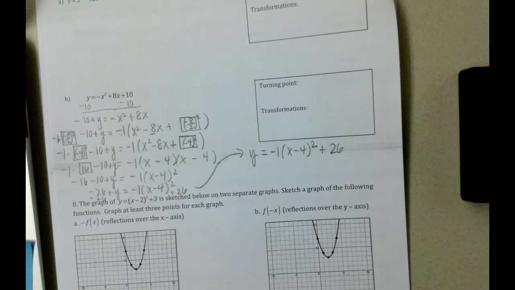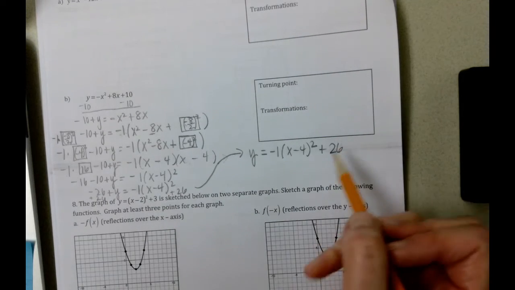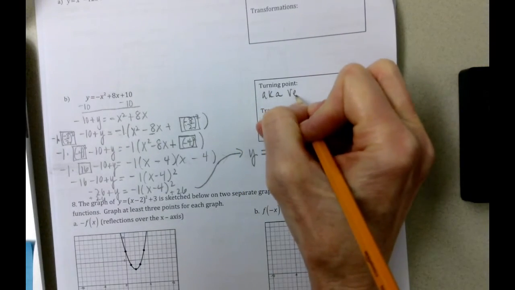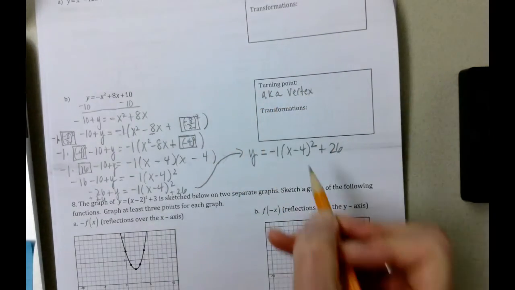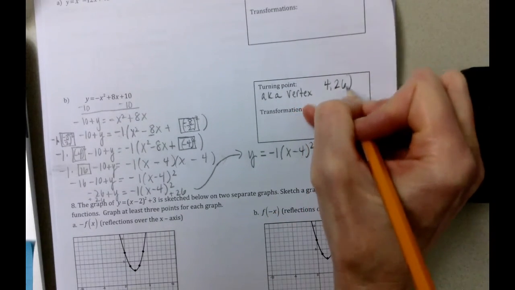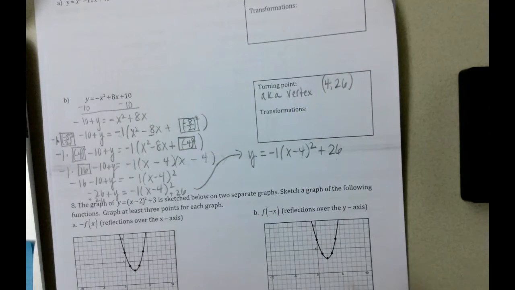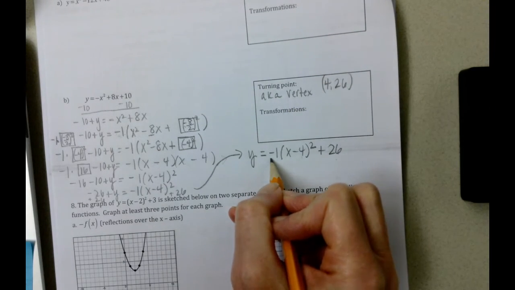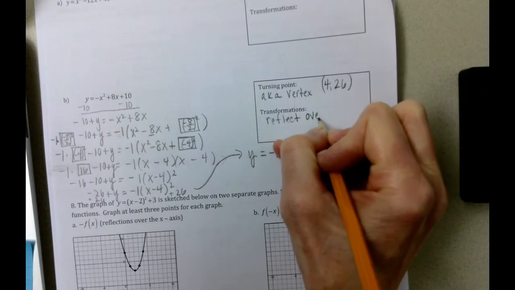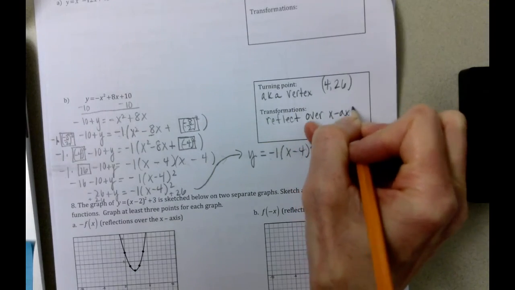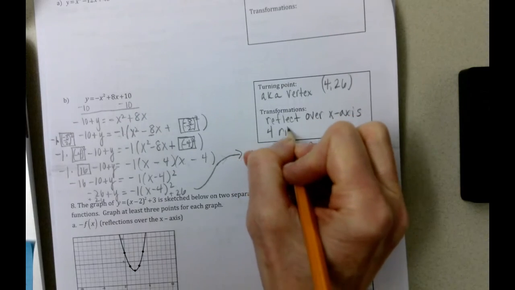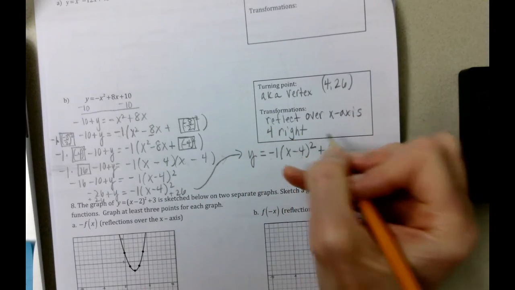Once we get it in this form, we can come up with the transformations. Our turning point, which is also known as the vertex, is change the sign, keep the sign: 4, 26. Our transformations: the negative out in front of the parentheses means that we reflect over the x-axis. And then we went 4 right and 26 up.